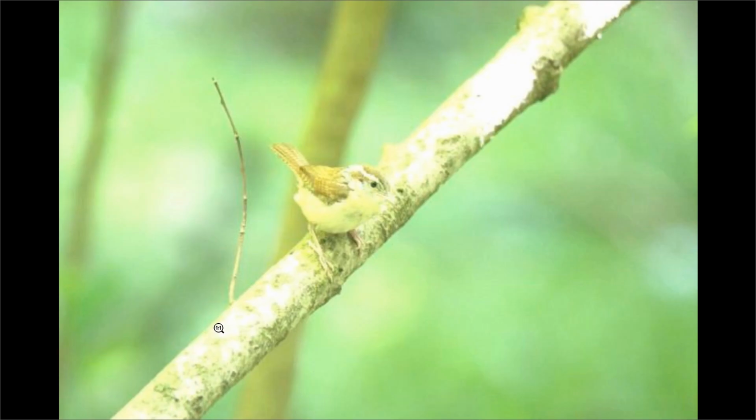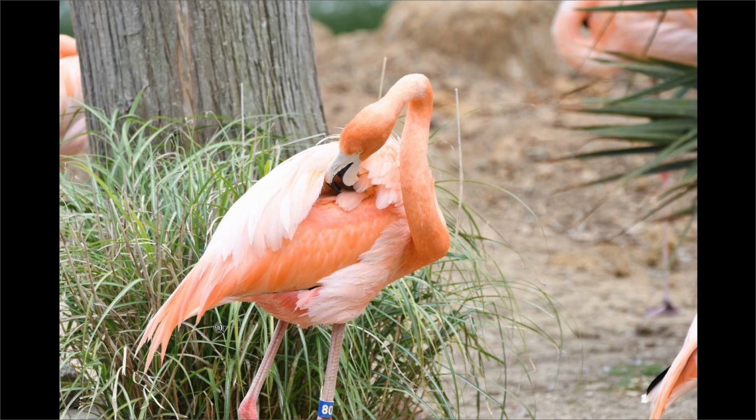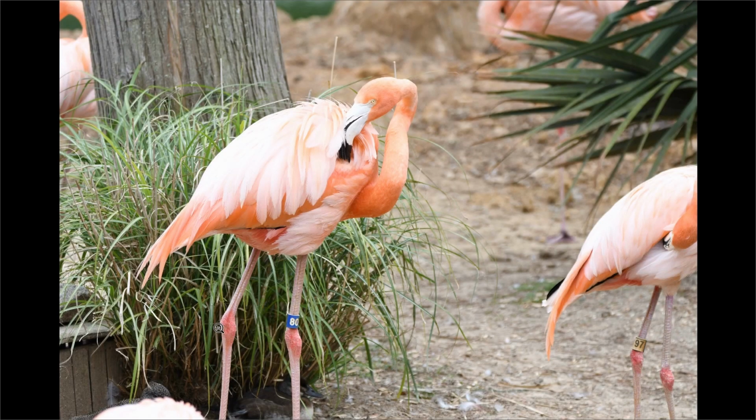Alright, so here we are. First thing you see when you walk into Sylvan Heights and you come through the doors after you've paid your $30 for 2 people is flamingos. So I got lots of flamingo pictures.